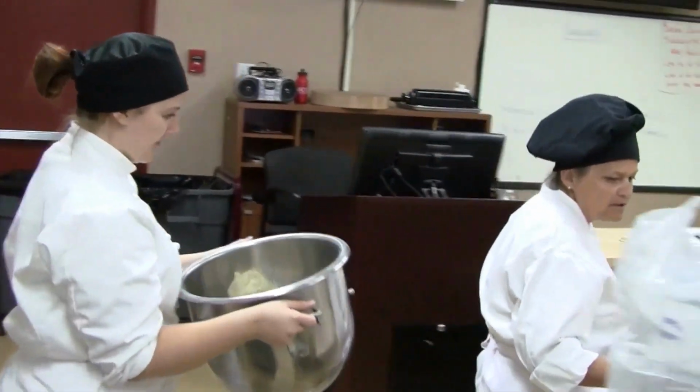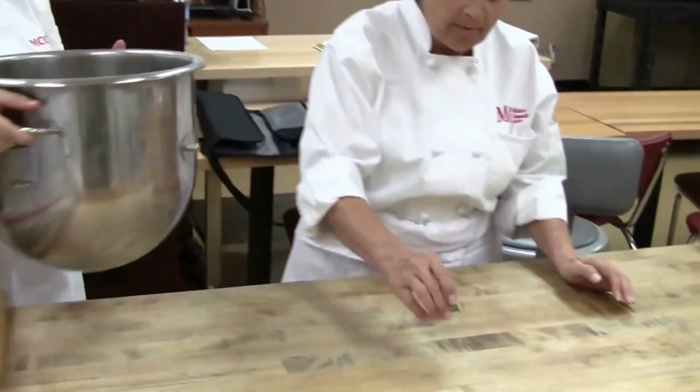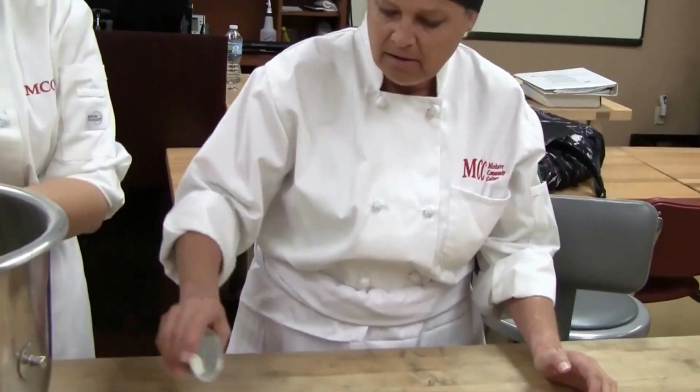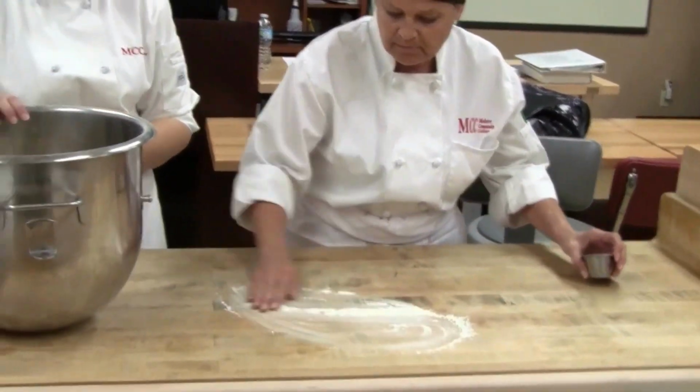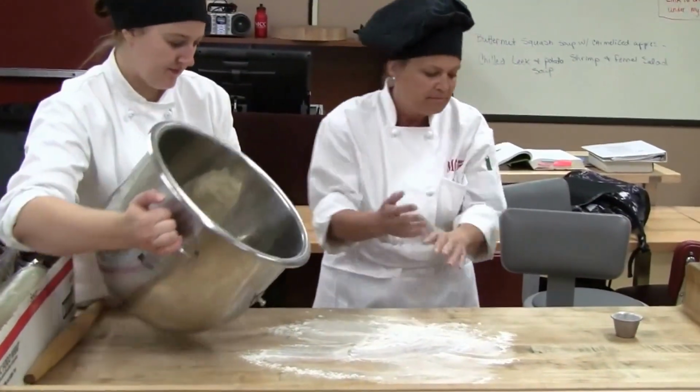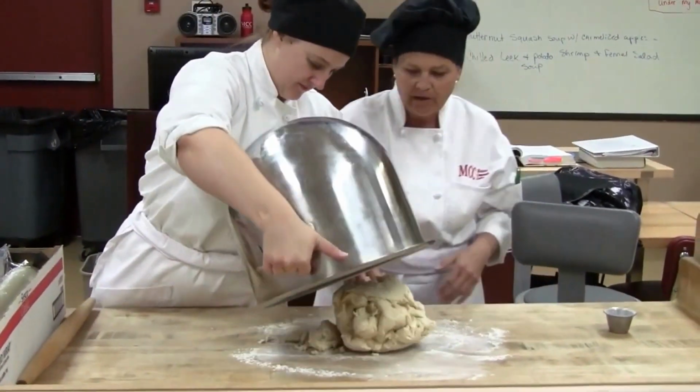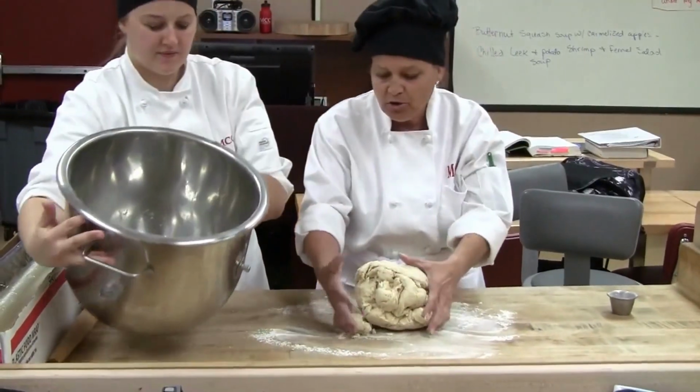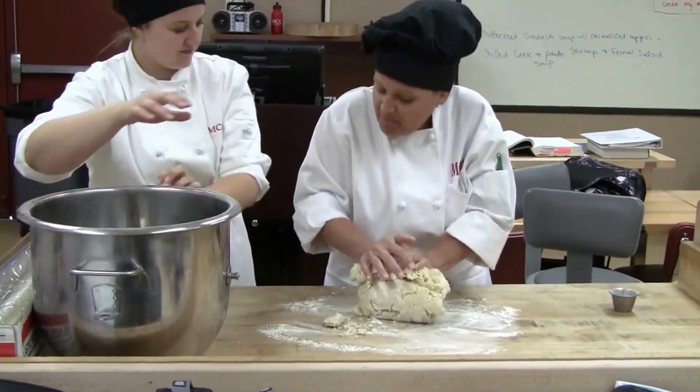All right, we're just going to put a little flour on the table just to prevent it from sticking. And then go ahead and turn the bowl out, put the dough out on top of there. I am going to show you quickly the kneading method, and then I'm going to have you do this.